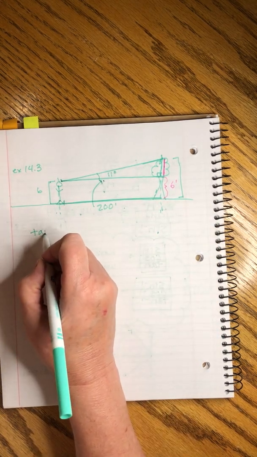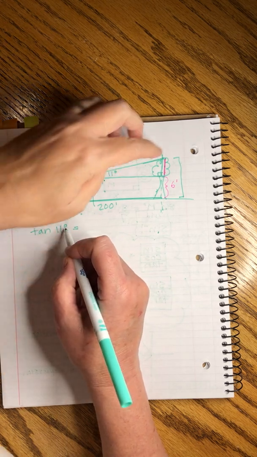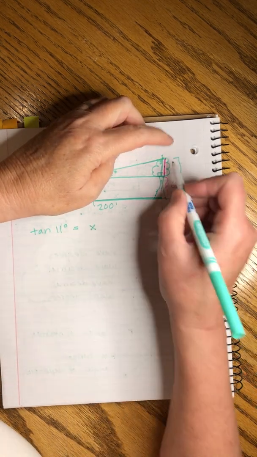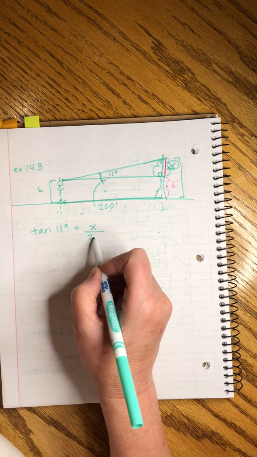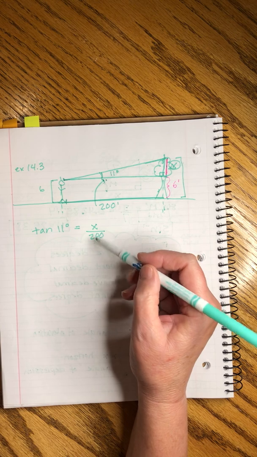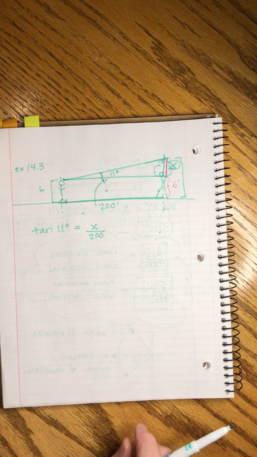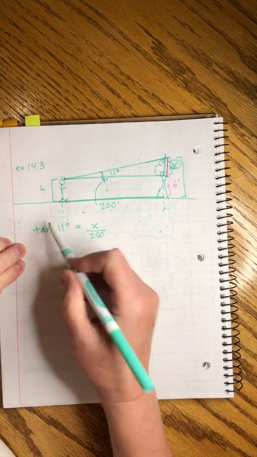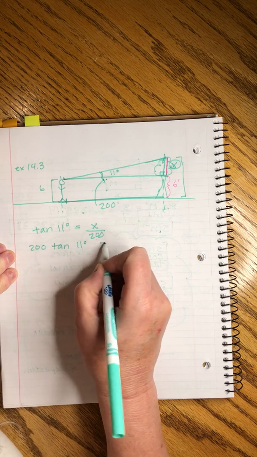So let's use tangent. The tangent of 11 degrees is going to be equal to the opposite, which we'll call x, over 200, because that's how long the adjacent is. So opposite over adjacent. All right? And then we are ready to cross multiply. So 200 times the tangent of 11 degrees equals x.